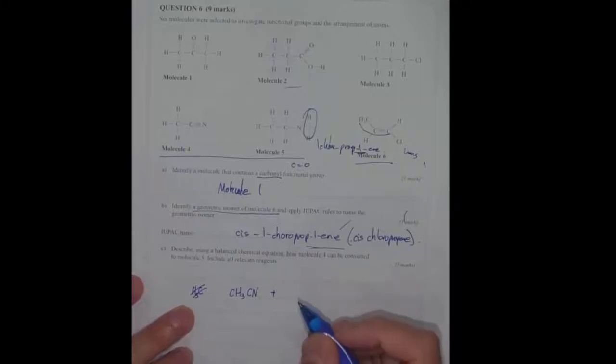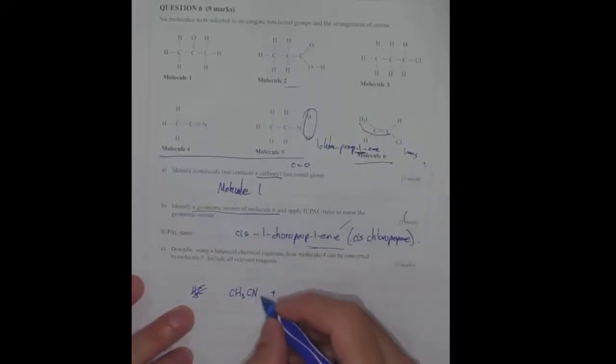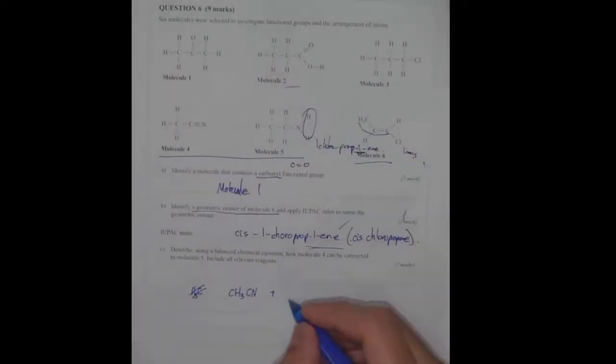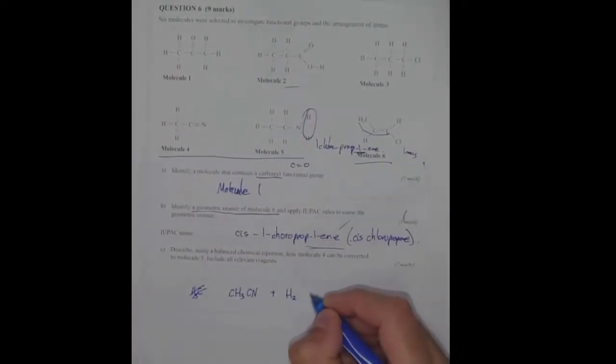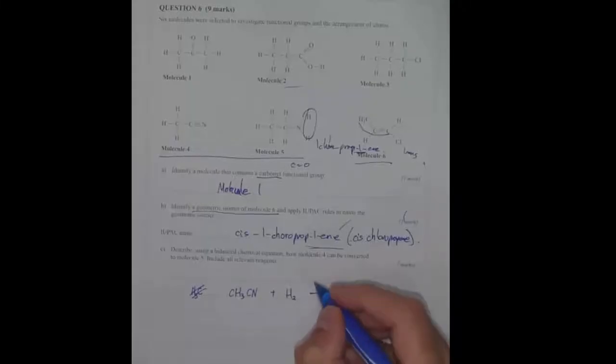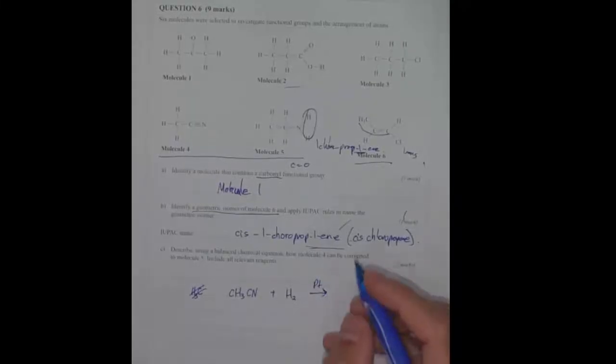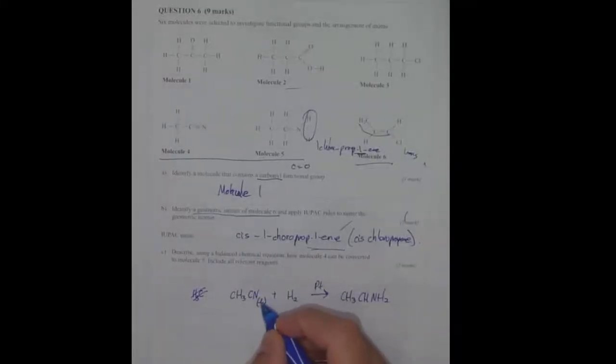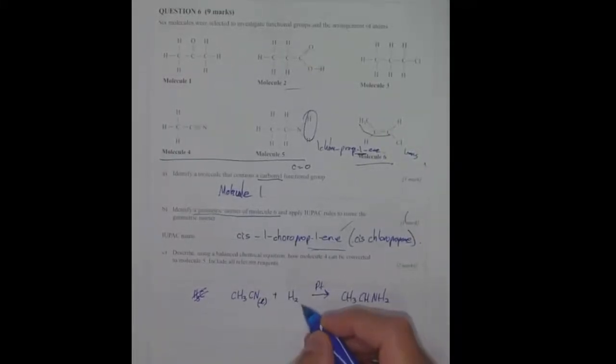Relevant reagents. Plus, do I do that as a liquid or a gas? I don't know. Gonna have to guess it. You had to know it's platinum because it's just memorization. It's a CH3, CHNH2. It's easier just to have them as pure forms, and that would just be a gas running over it.